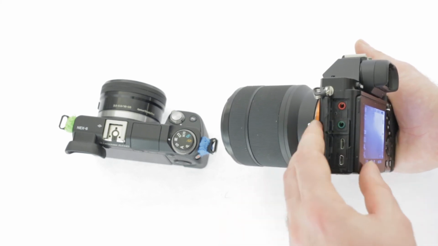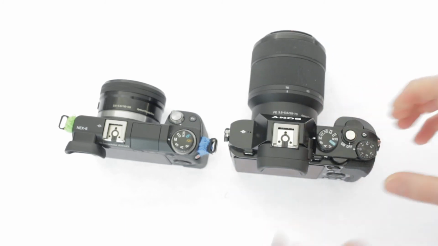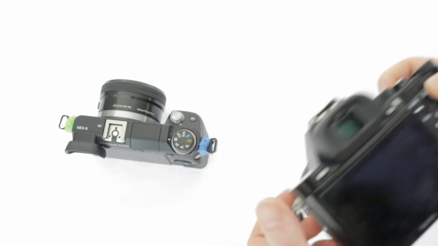And this has a micro HDMI port compared to the NEX-6's mini port, and I don't love having those ports, especially because most HDMI cables are really stiff and they really sort of annoy me and get in the way.